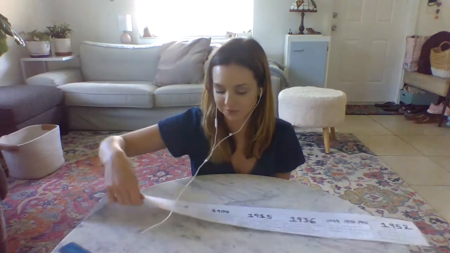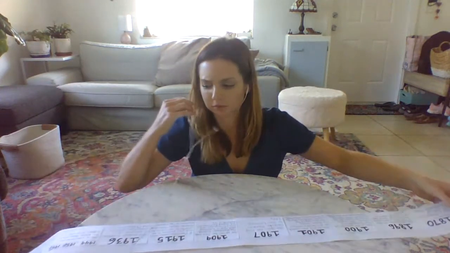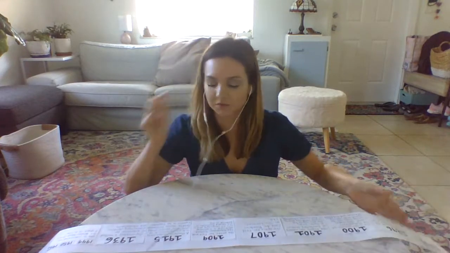Once you get all of your cards placed, we need to add the title. So, in the middle, from the center, so that our title is centered, we're going to write the person's name.